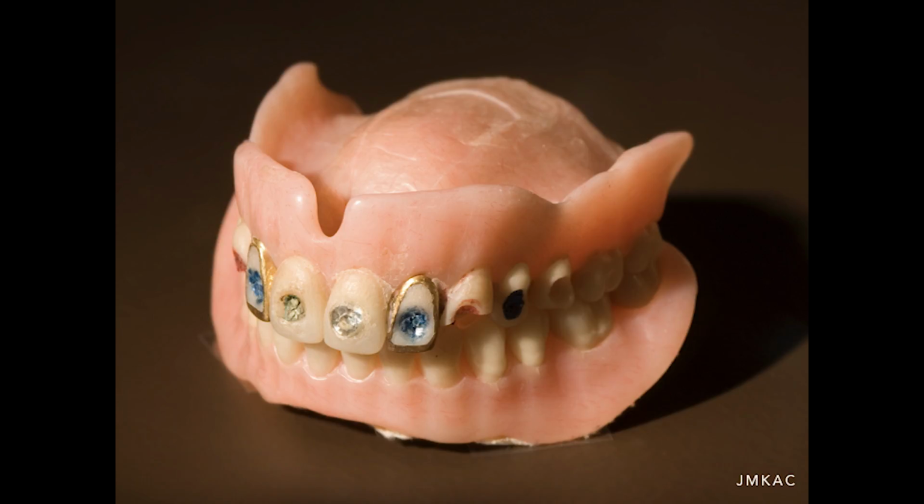He has rhinestones on his hat, rhinestones on his glasses, rhinestones on his teeth and on his shirts, pants and boots, rhinestones all over.